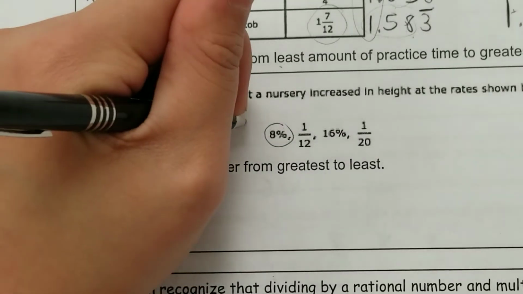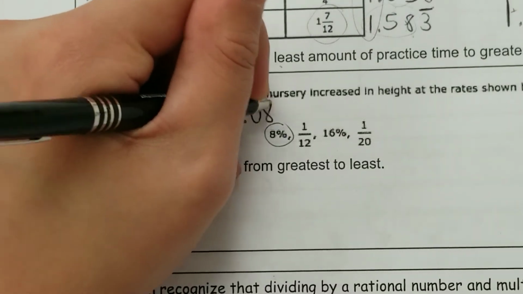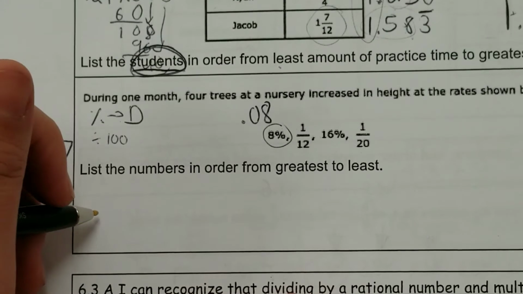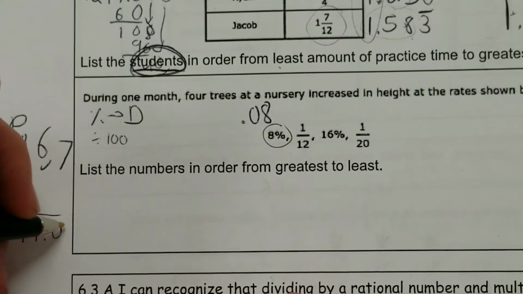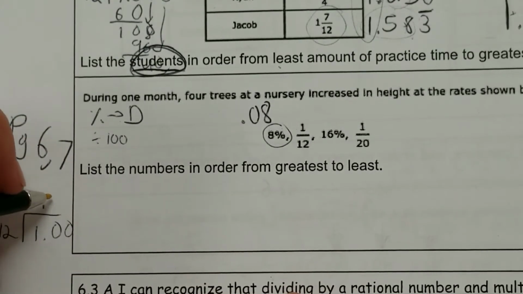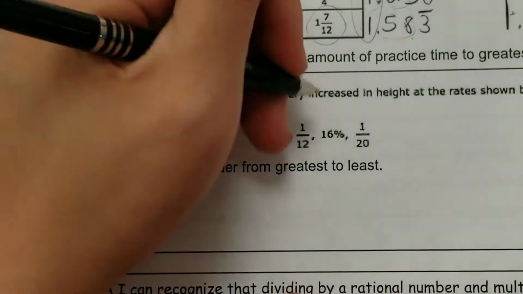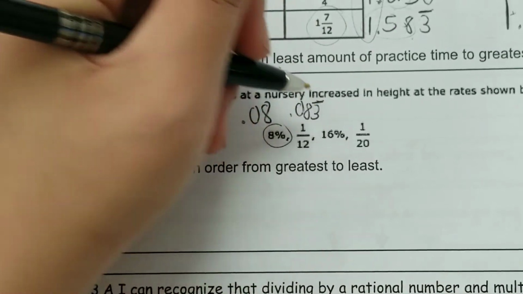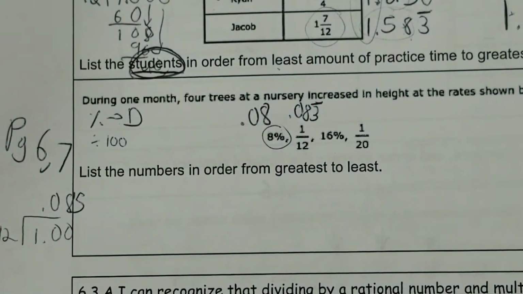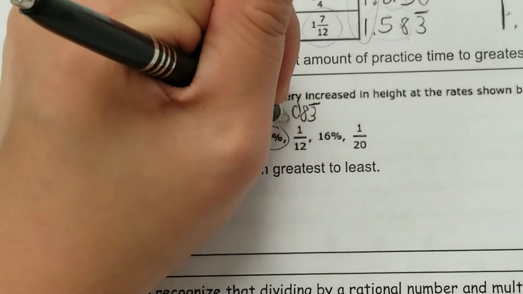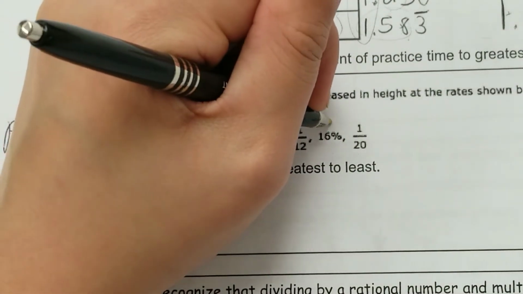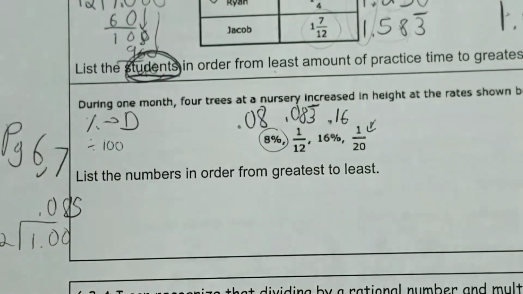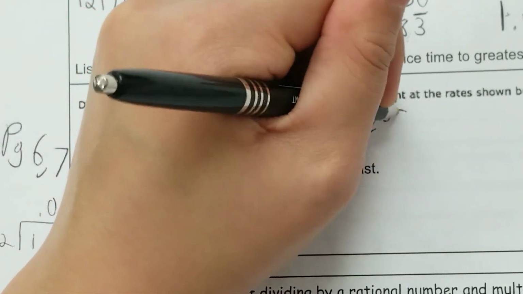So 8% divided by 100 is 8/100. 1/12, if you divide and do the math, you should have gotten 83 thousandths with the 3 repeating. 16% should be 16 hundredths. And then 1 out of 20 should just be 5 hundredths.